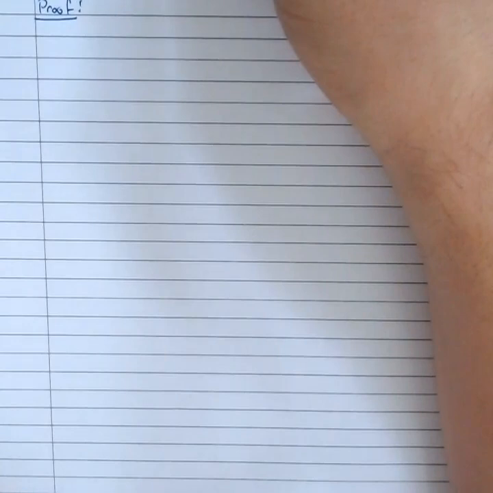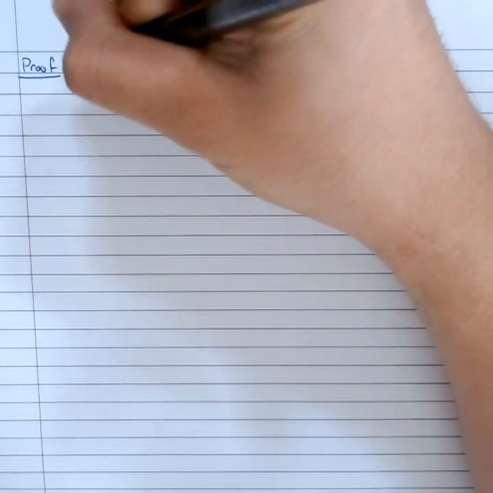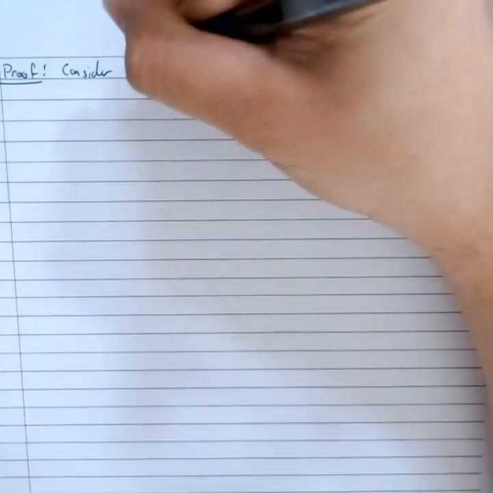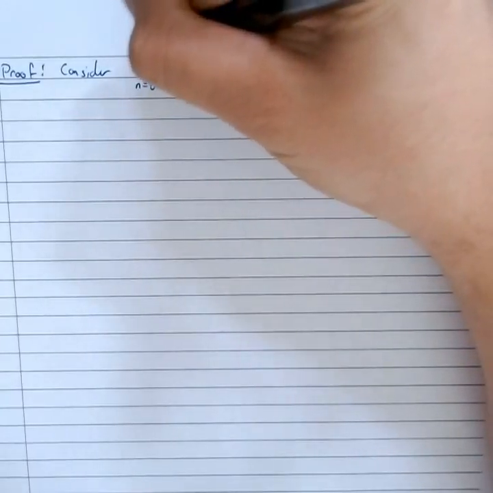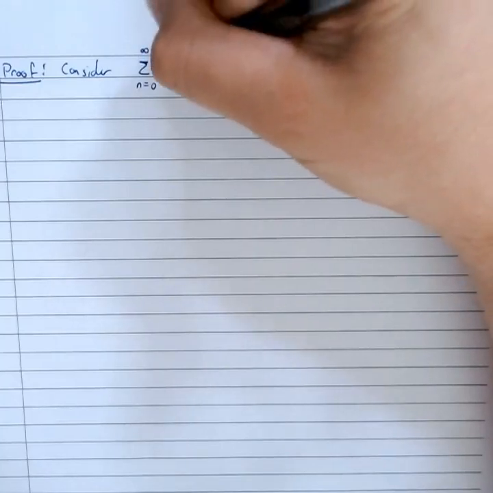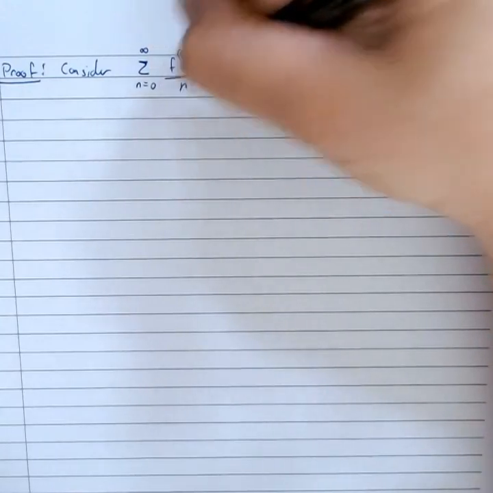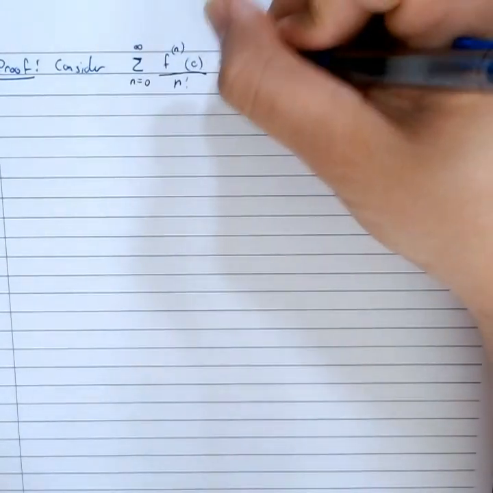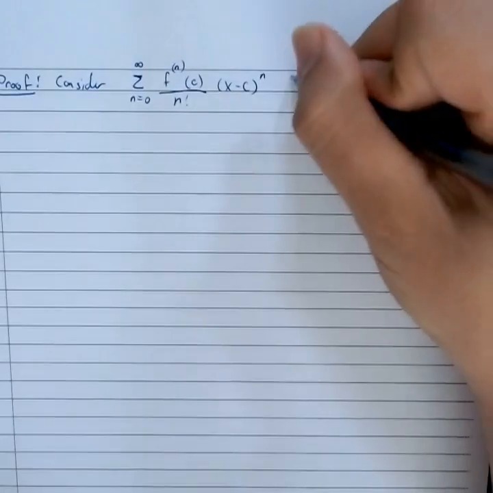Let's begin with the Taylor series. And let's say we have the nth partial sum given by the Taylor polynomial of degree n. So consider the sum as n goes from 0 to infinity of the nth derivative of f evaluated at c over n factorial times x minus c to the power n. Okay, so that's a Taylor series.